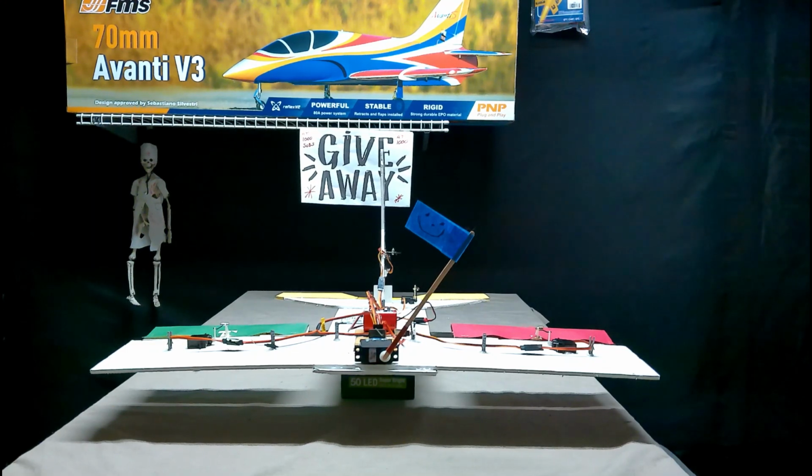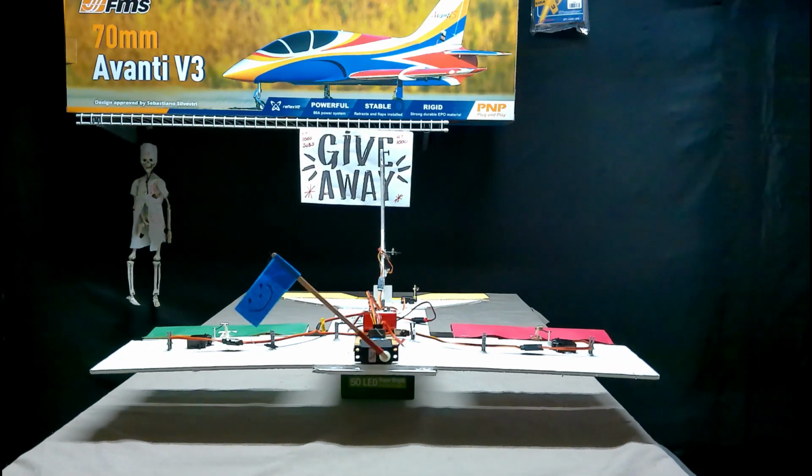So we have just created the mix on our transmitter. Now we have our plane. This is my foam board test airplane. All the control surfaces are different colors, so we can easily identify something. If I say, hey, look at the yellow elevator. The blue flag in the middle with the smiley face is our motor. Right now, it is in no throttle. When it moves to your left, it's full throttle. Right now, I'm going to give it full throttle.